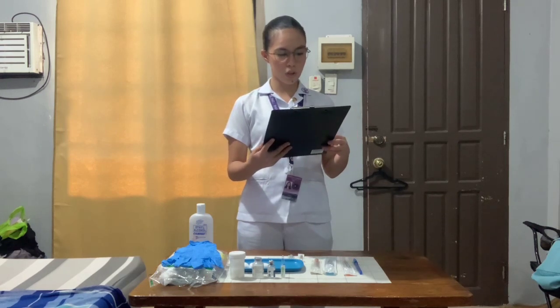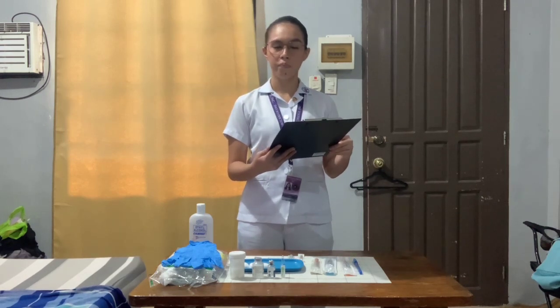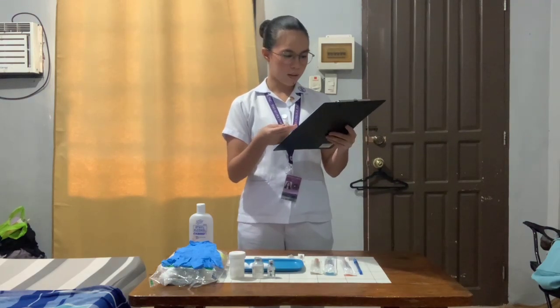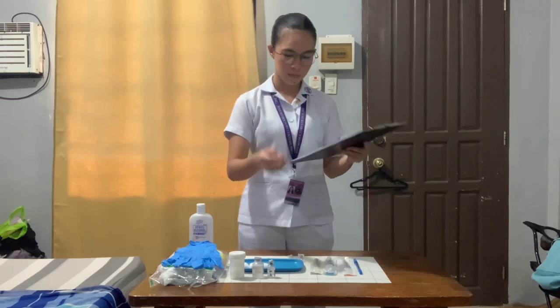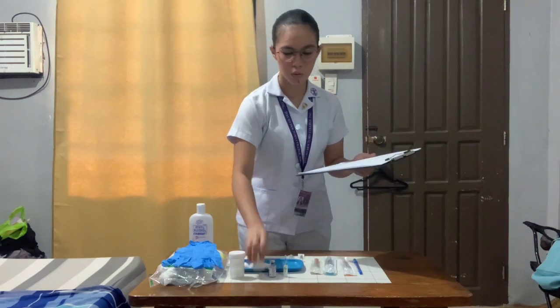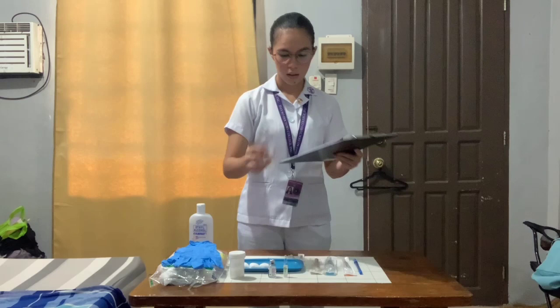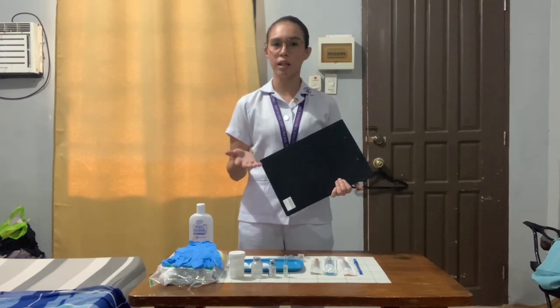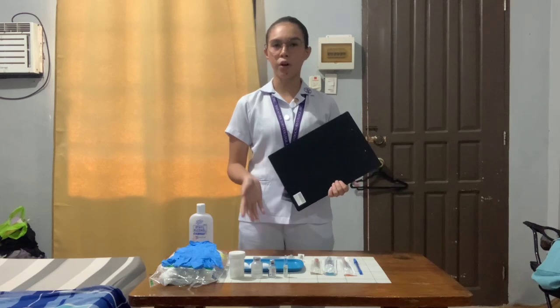So we are also going to check the MAR. The MAR is the record of the medications prescribed to our patient. So we are just going to check the labels of the medication, making sure that we have the right medications given to the patient. Remember that in checking the label of the medication, we are going to carefully check it against the MAR to know that we have the right medication and it is being prepared correctly.